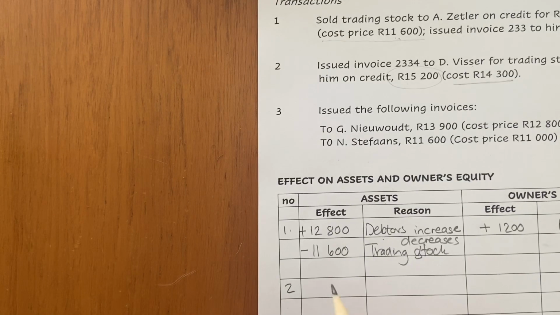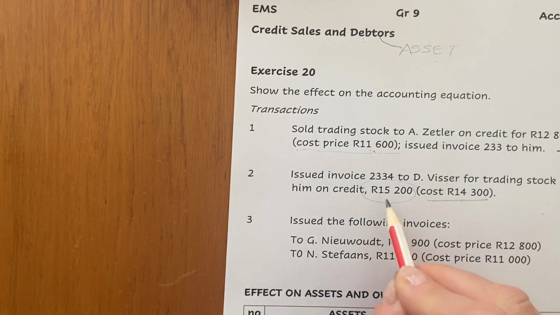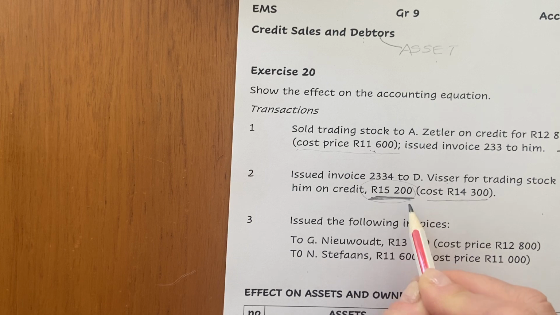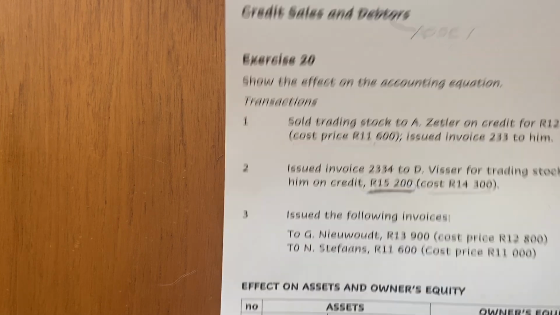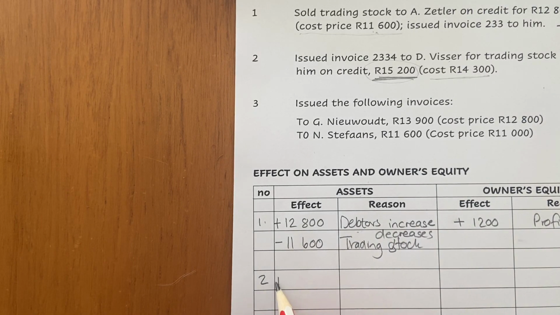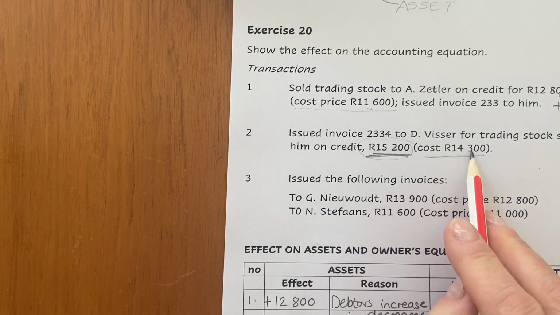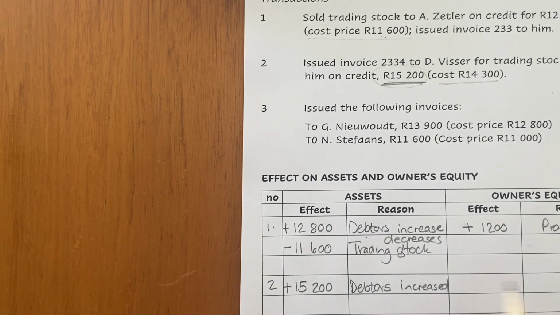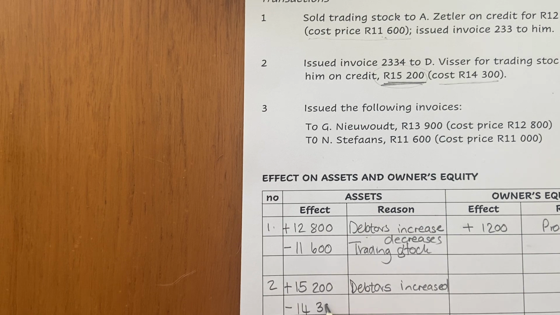Right, so let's make the entry. First of all, I sell it for 15,200. I don't get the money now. I will get it at a later stage, but it still increases my assets. Why? Because a debtor is an asset and my debtors increased. Right, what happens to my trading stock? My trading stock decreased because it went out of my door, out of my shop.